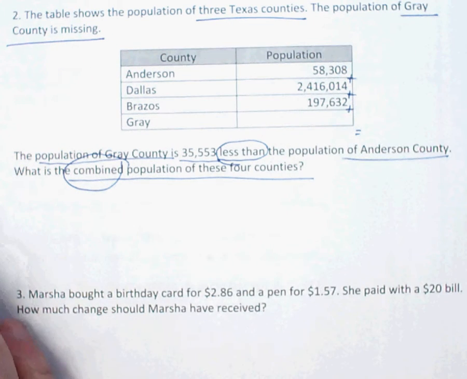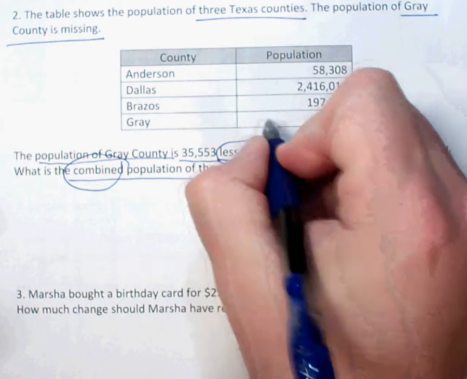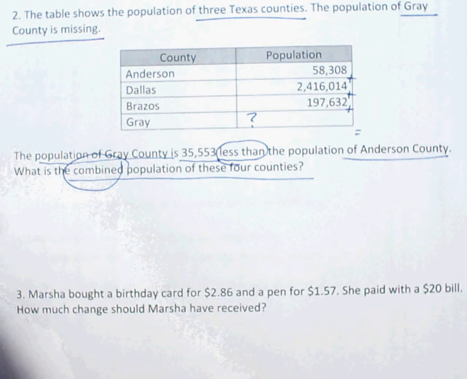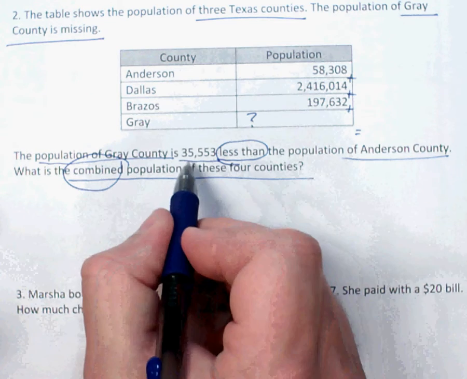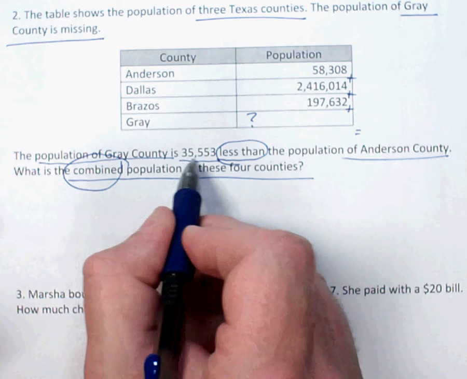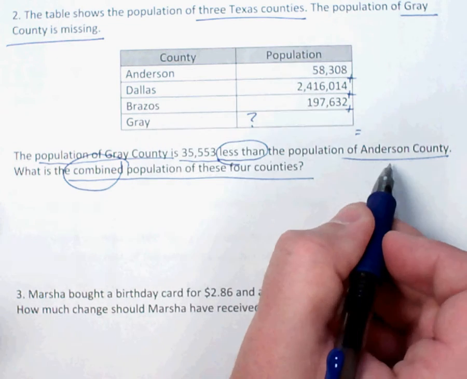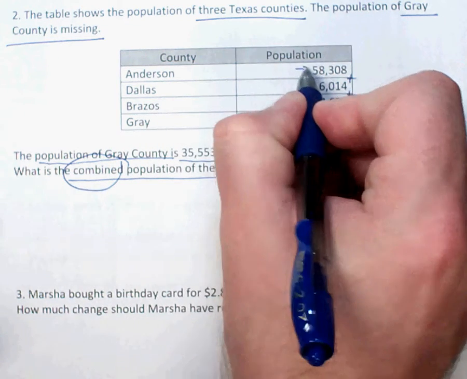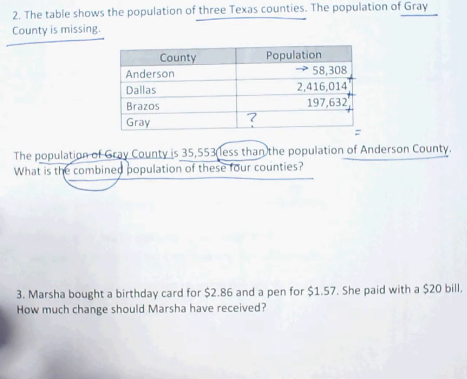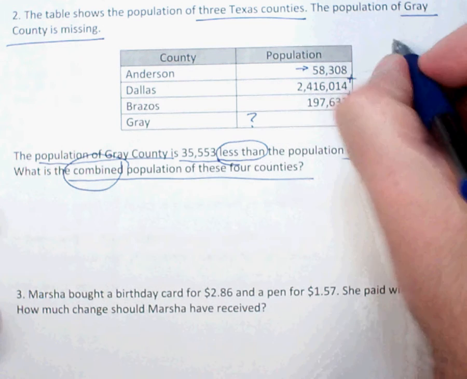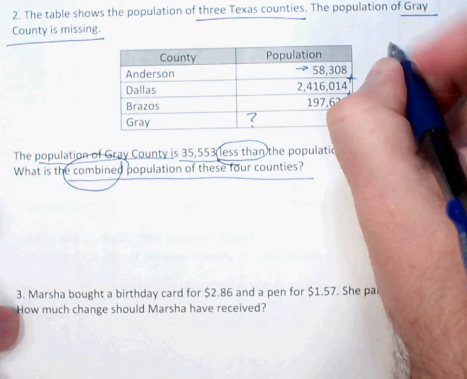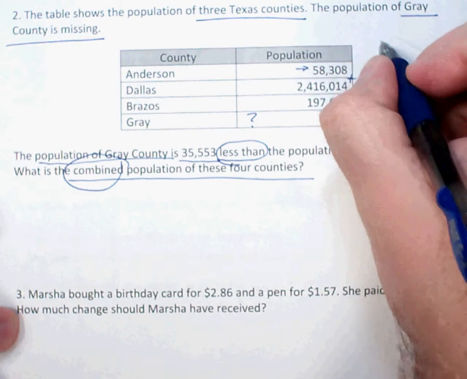Unfortunately, I don't know what Gray County is. So I've got to figure that out first. Well, it tells me that Gray County is 35,553 less than the population of Anderson County. So I need this Anderson County number to figure out what my Gray County number is. So I'm just going to do this right up here off the side because I know I'm going to have to do a lot of computation on this and I want to save my space.